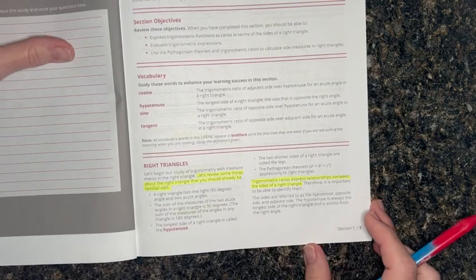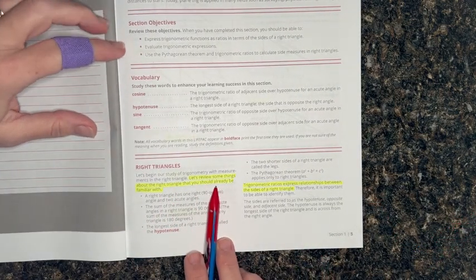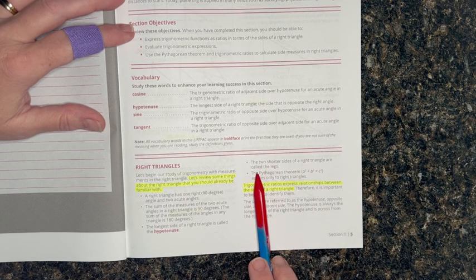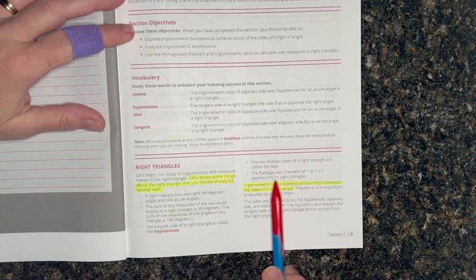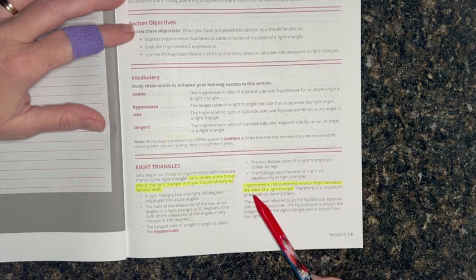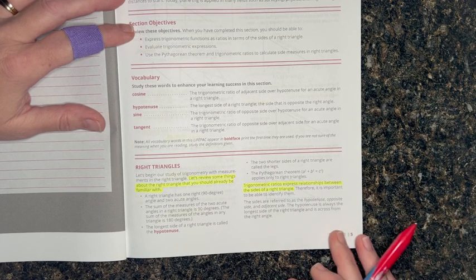Okay? Bottom of the page, right triangles. So we're going to review some things about right triangles you should already be familiar with. A right triangle has one 90-degree angle and two acute angles. The sum of the measure of the two acute angles in a right triangle is 90 degrees. The longest side of a right triangle is called the hypotenuse. The two shorter sides of a right triangle are called the legs. The Pythagorean theorem applies only to right triangles, where A and B are the legs and C is the hypotenuse. Trigonometric ratios express relationships between the sides of a right triangle.